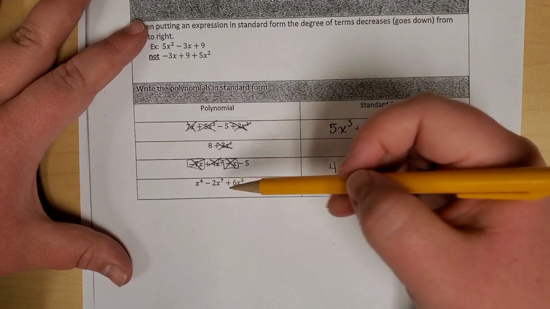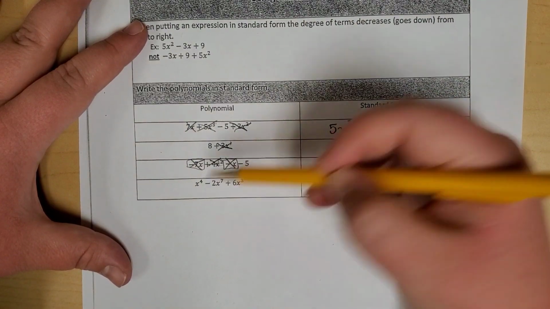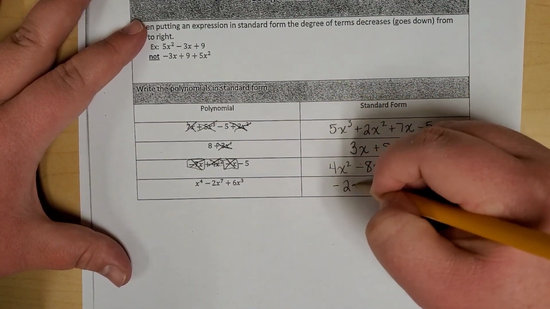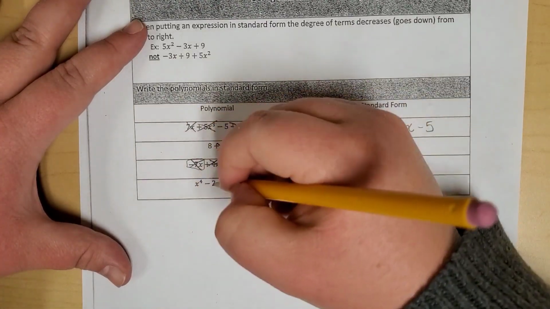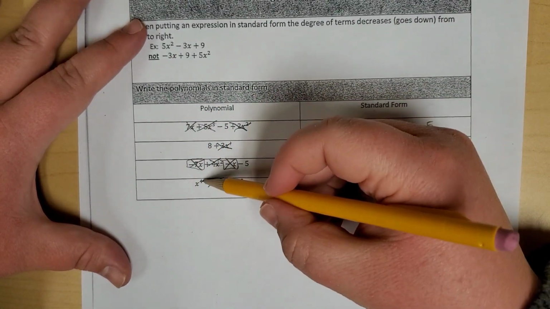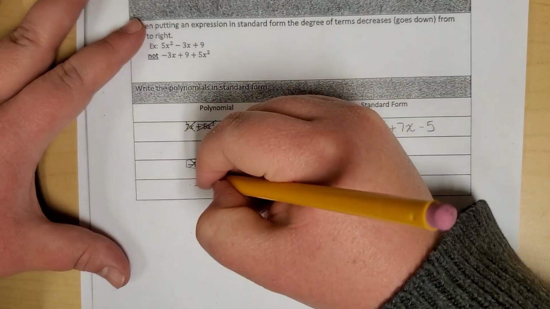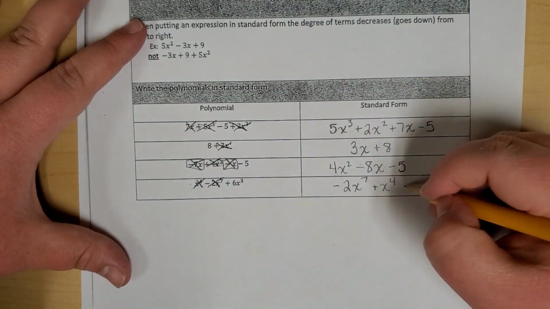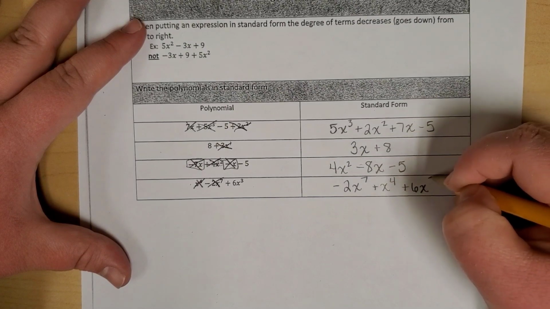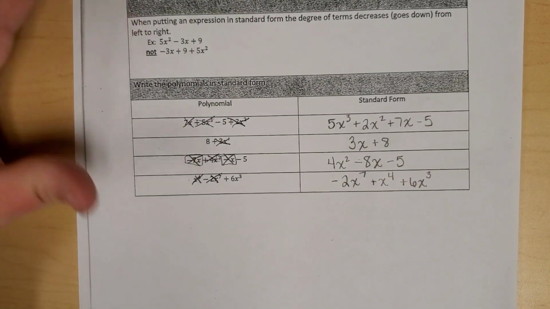Okay, last one. The biggest exponent I see is 7. There's a negative sign out in front, so it's going to be negative 2x to the 7th. The next biggest exponent is 4. It's positive, so plus x to the 4th. And the last one is plus 6x to the 3rd. And that's it. That's how you write polynomials in standard form.